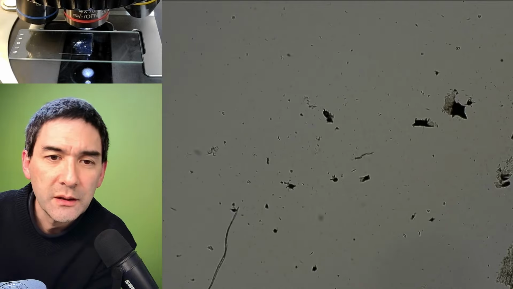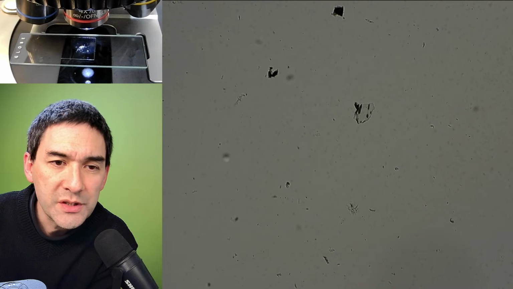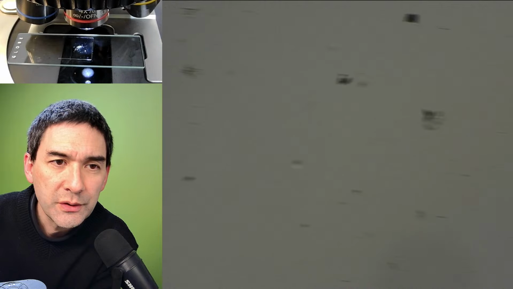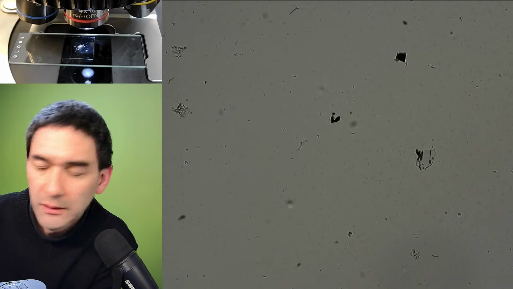You might already see a little bit of some stuff moving around, some tiny things. I'm now using the lowest magnification, of course. Yeah, there's some movement going on. It's pretty active actually, but I need to go up with the magnification here.